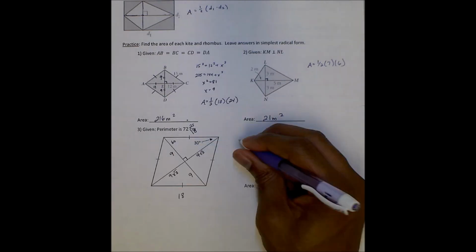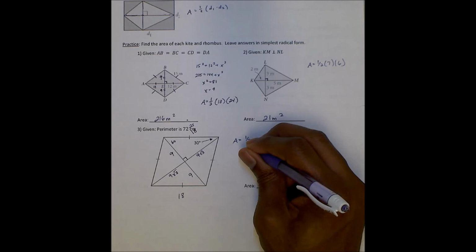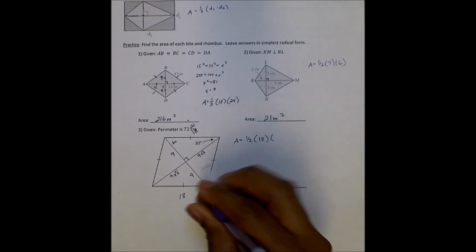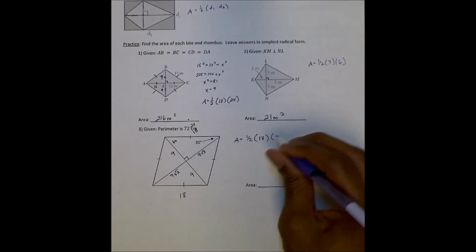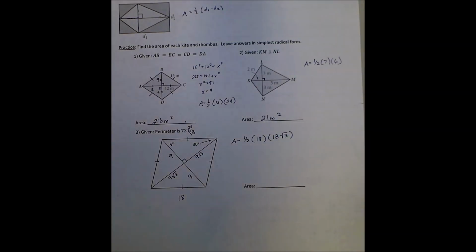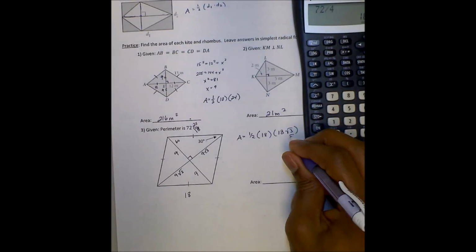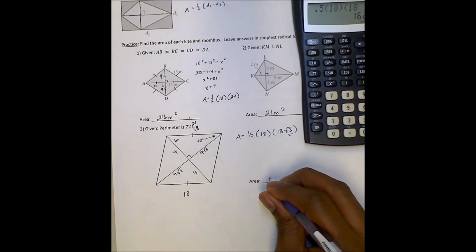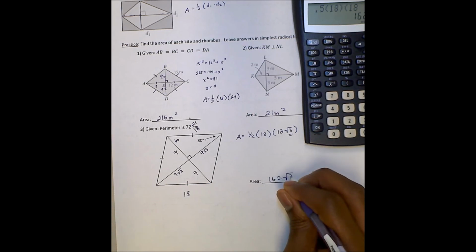So the area of this rhombus will be 1/2 diagonal 1, 9 plus 9, 18, times diagonal 2, which is 9 radical 3 plus 9 radical 3, or 18 radical 3. In my calculator, 1/2 times 18 times 18 is 162 radical 3 centimeters squared.